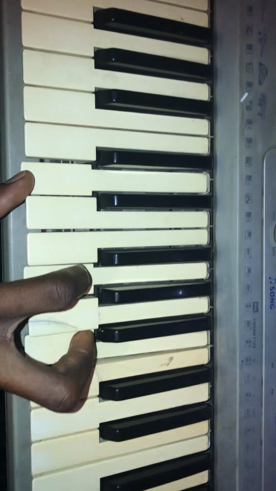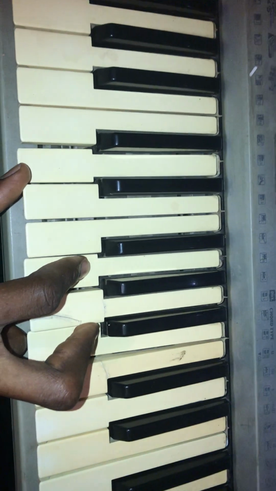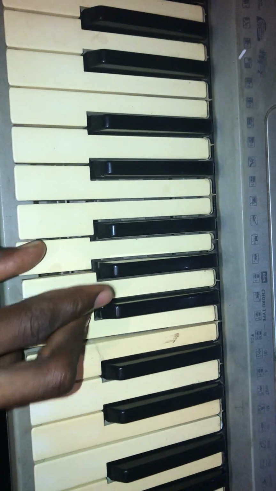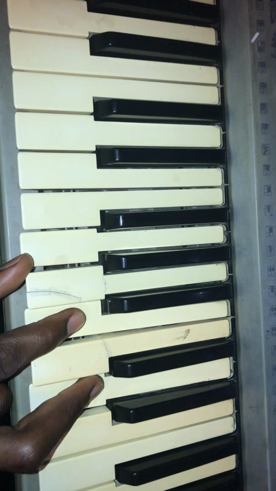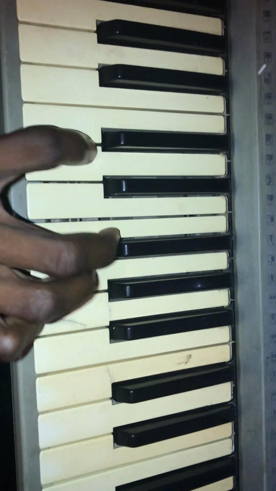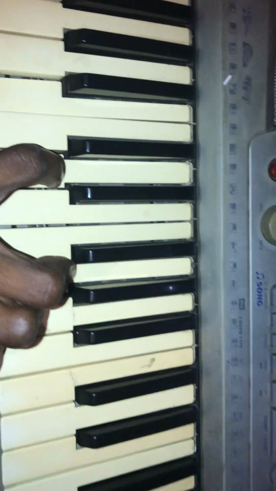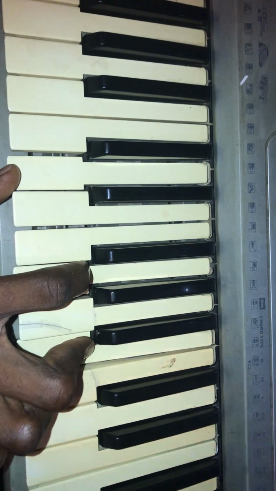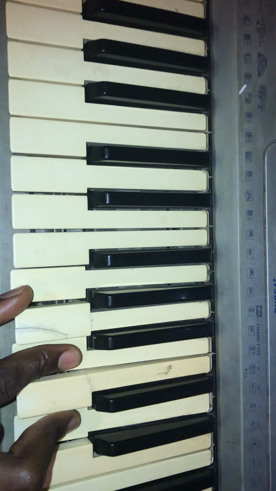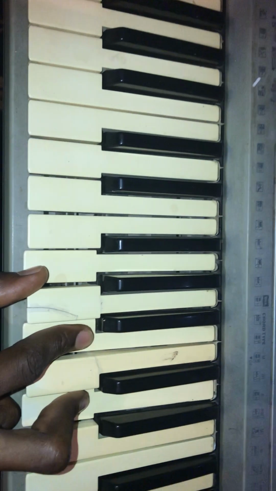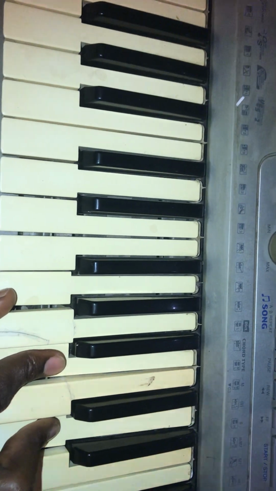This is our inversion 1 on saw. Then our inversion 2 will be this, which is our inversion 2 on saw chord. So we have this, and this. This is what we call the inversions in music.